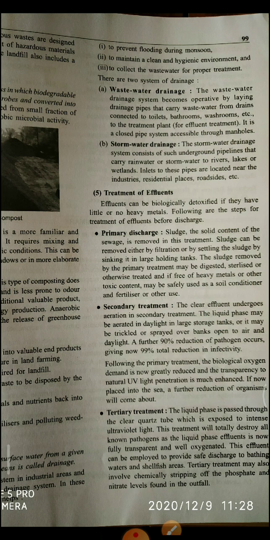Secondary treatment: the clear effluent undergoes aeration in secondary treatment. The liquid phase may be aerated in daylight in large storage tanks, or it may be trickled or sprayed in other tanks open to air and daylight. A further 90% reduction in the pathogens occurs, giving now 99% total reduction in infectivity.